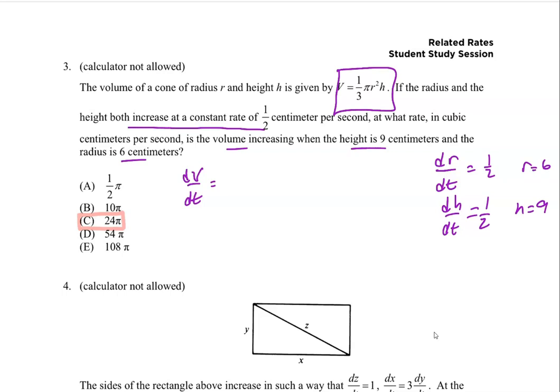So it gives me everything. I just have to do the derivative. If I leave the 1/3 pi out front, then do a product rule on that part, because it's r squared h. All right, let me give you guys a second.